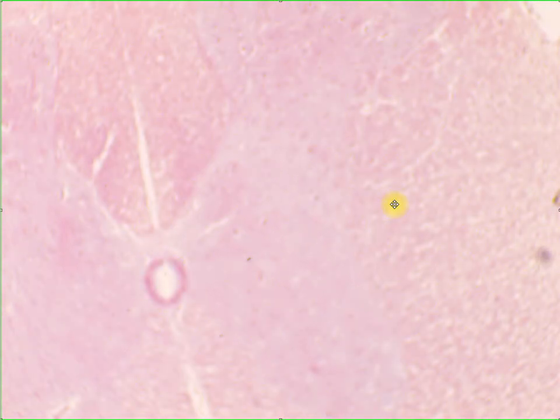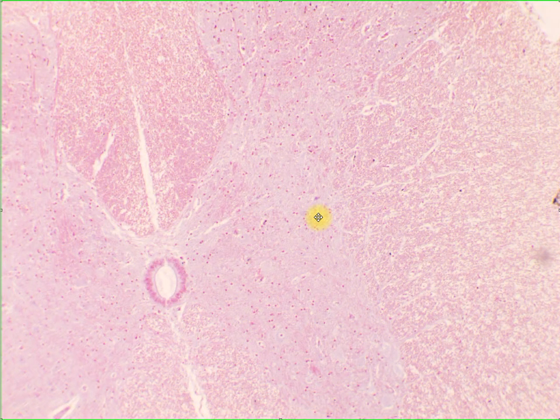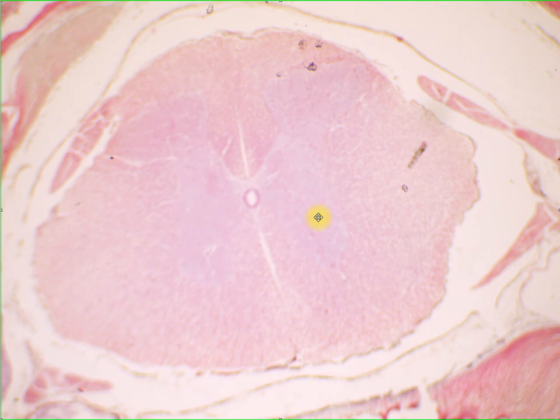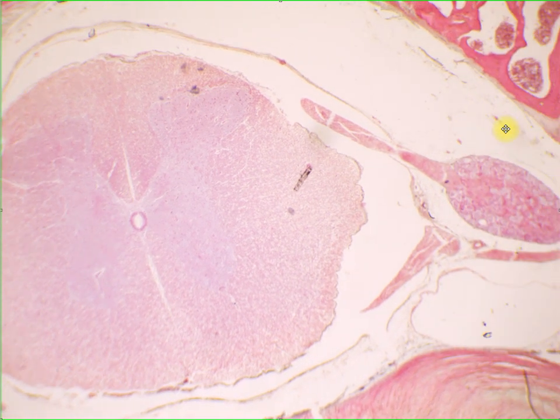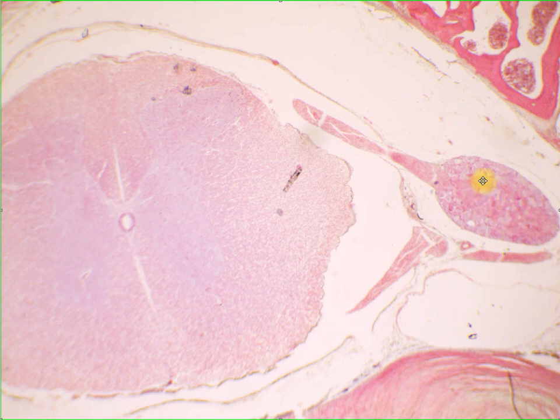because they would tend to connect your sensory and pseudounipolar type of neurons. So you would have your sensory and pseudounipolar type of neurons here in the ganglion, and it will connect with the interneurons here in the gray matter of your spinal cord.